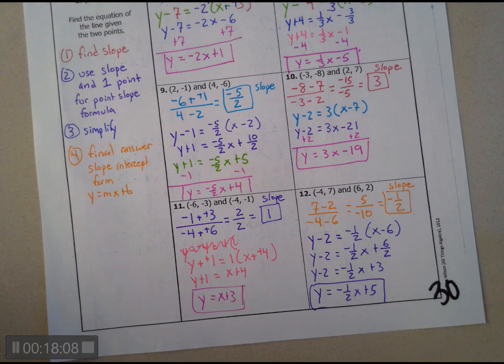Alrighty, so if you have any questions, please rewatch the video. I know I went through the last 4 kind of fast, but that's because we went through the first 2 really slow, and you guys did point slope formula all on the previous video. Okay, so if you have questions about point slope formula, use the other video first.